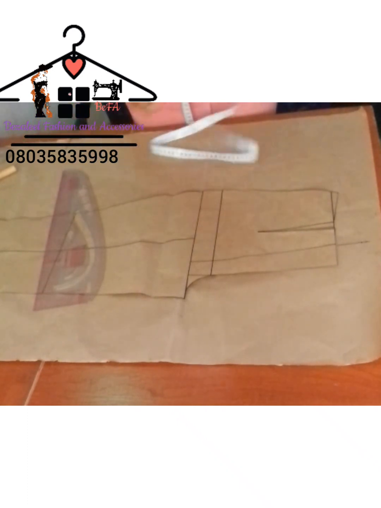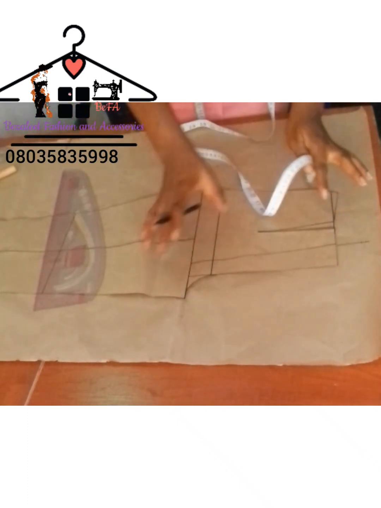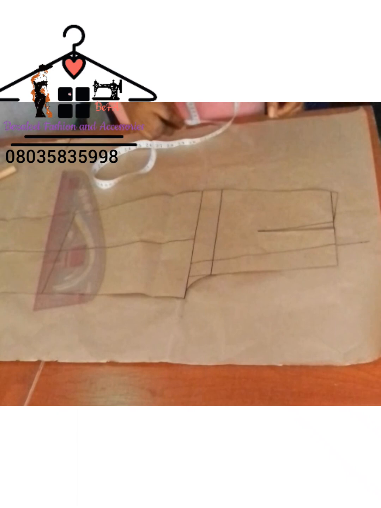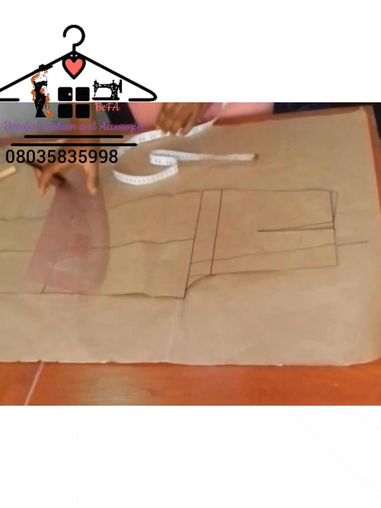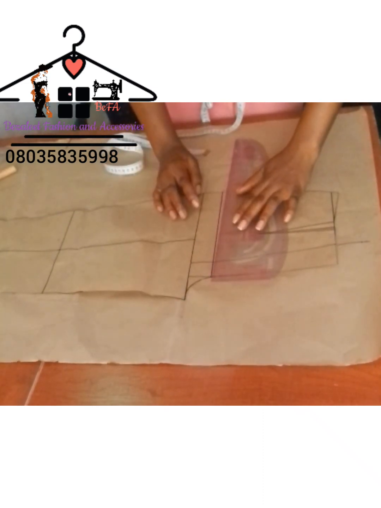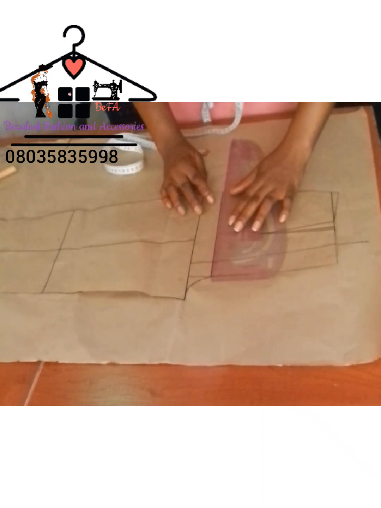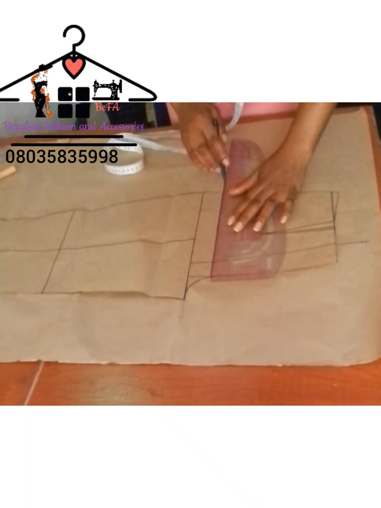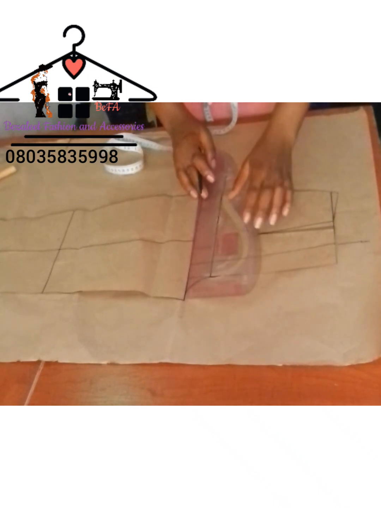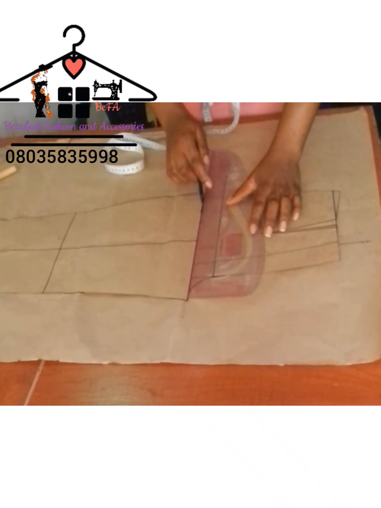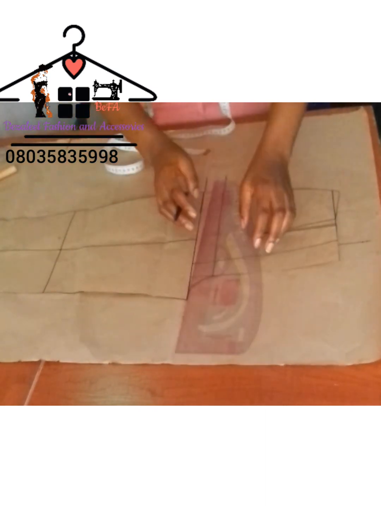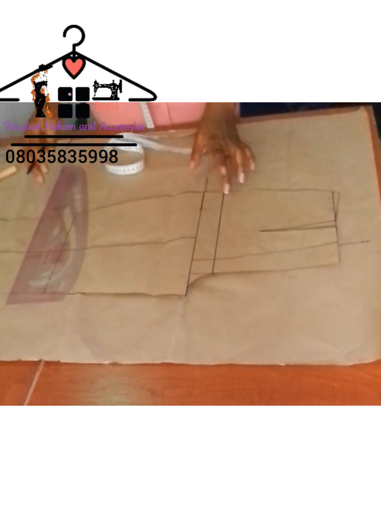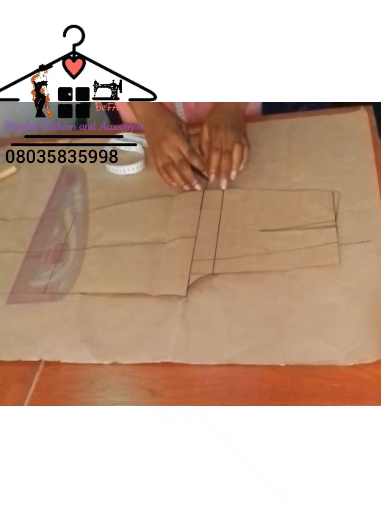So I want you to pay attention carefully because this crotch area usually gives challenge or people really misunderstand it most of the time. Then I'm going to extend the hip line. Now I'm supposed to draft this one on top of the other and draft the two together, but I want to do it separately so that you will understand. Okay, so I've extended my hip line and the crotch depth line. This is my hip line.